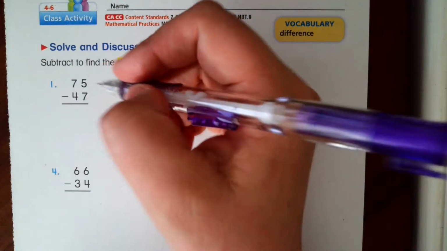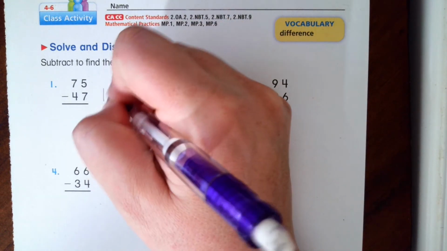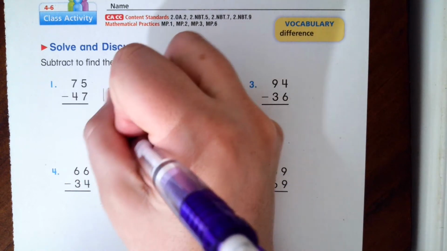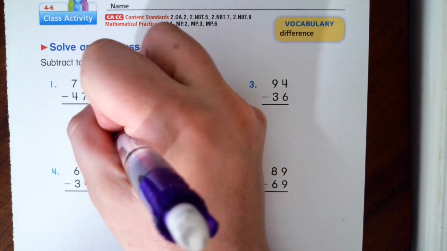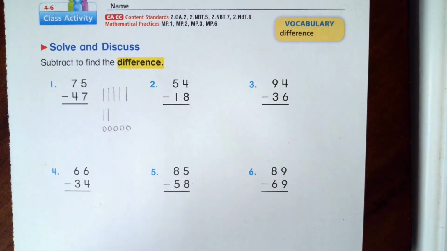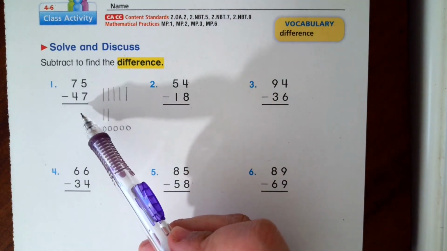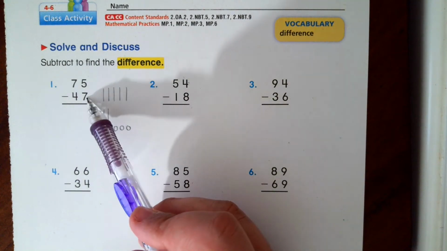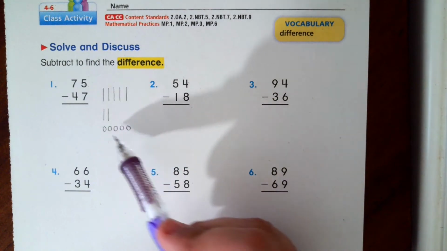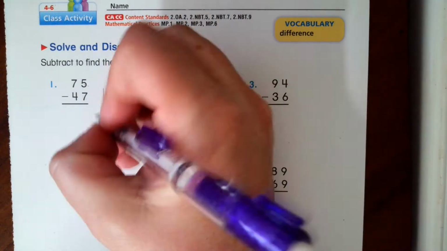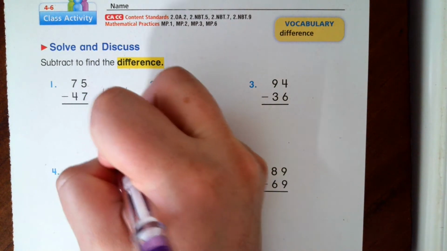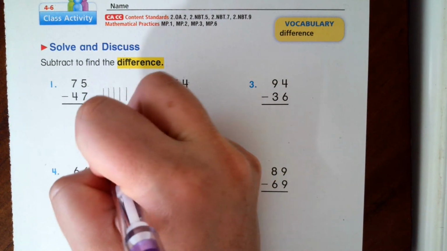All right, so for the drawing method, you know that we start out by drawing the top number, and I think I'm going to do it down here. And I want to make sure I leave room to put my answer right there. And the first thing I ask myself is, can I subtract 7 from 5? I have 5 ones. Can I take away 7? The answer is no. So if the answer is no, I'm going to exchange one of my 10s for 10 ones.